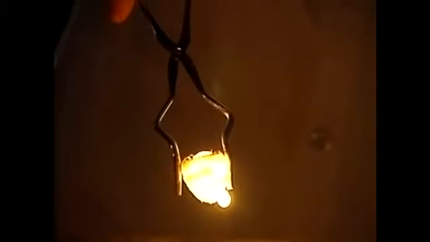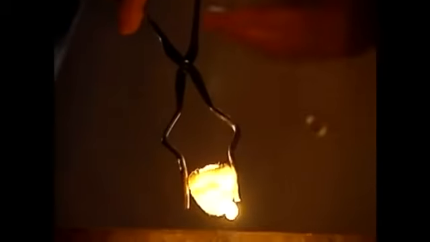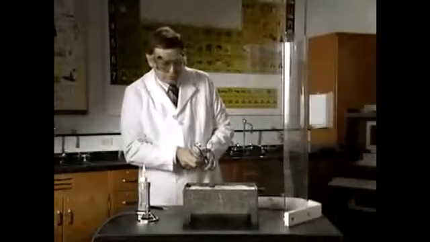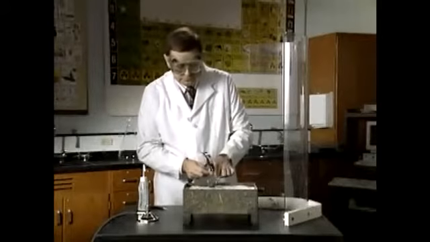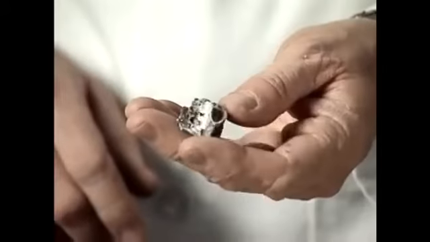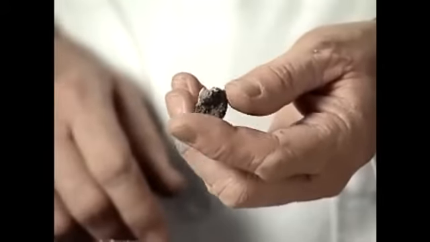We're going to allow that to cool down, and then we'll chip some of the ceramic off the metal and take a look at it. Let's now use a hammer to crack off some of that ceramic. Here we see some of the crude ceramic that enclosed the metal. And here we see the metal, the pure iron that forms.